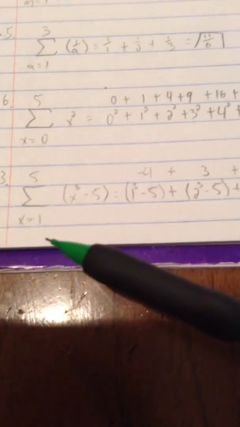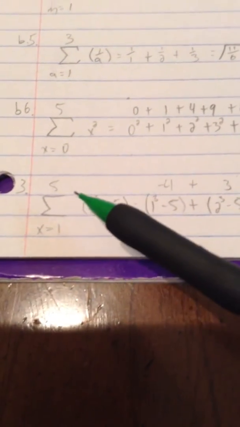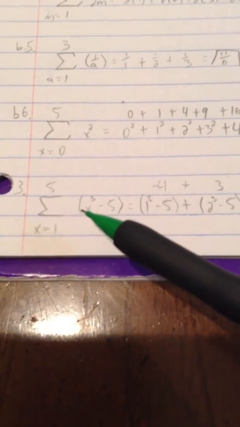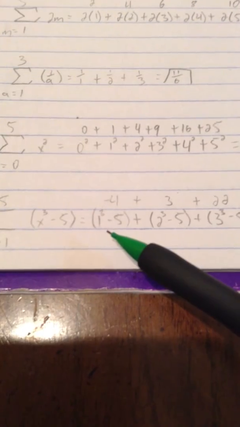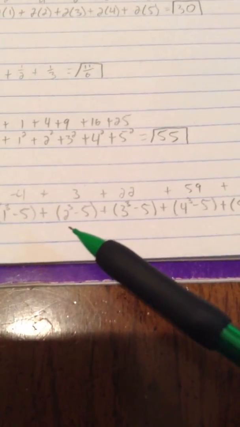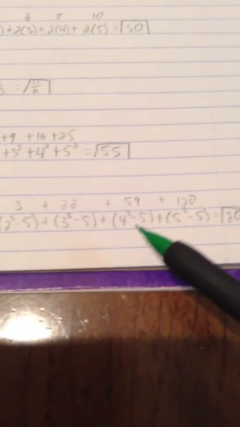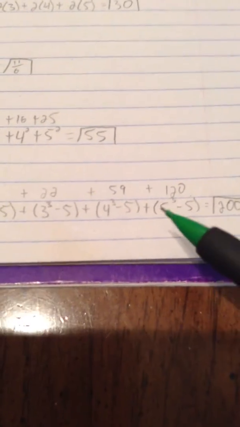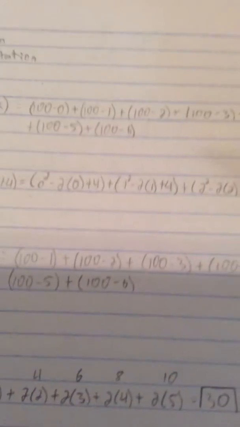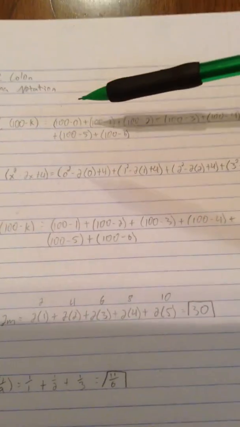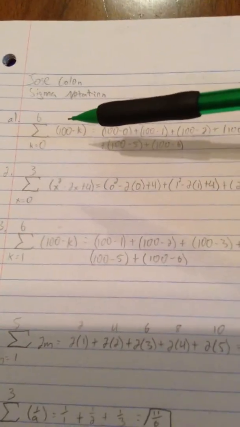Then for my own equation that I created, you start at 1, end at 5, and you plug it into x to the third minus 5. So it'll be 1 to the third minus 5, 2 to the third minus 5, 3 to the third minus 5, 4 to the third minus 5, and 5 to the third minus 5, and I got 200. So that's how you write it as a sum for the first question.